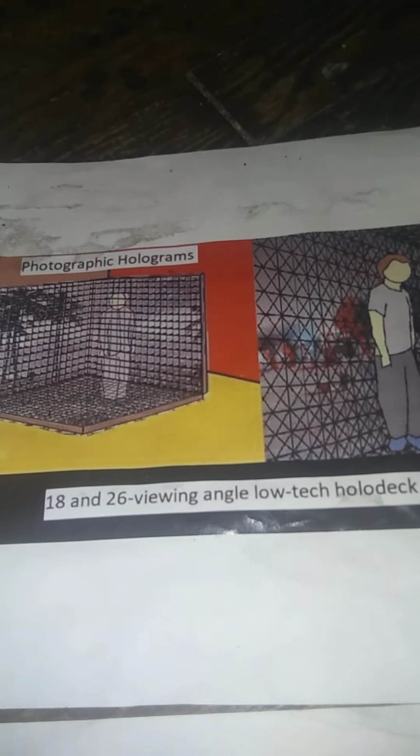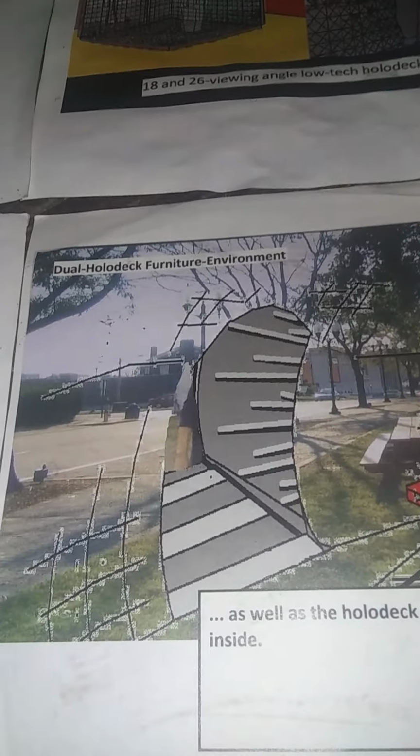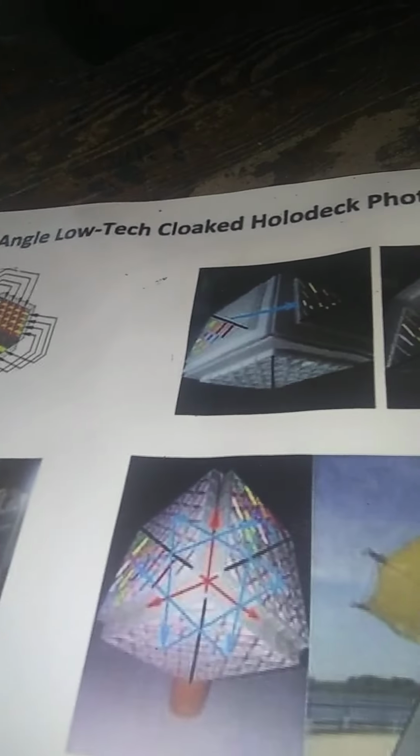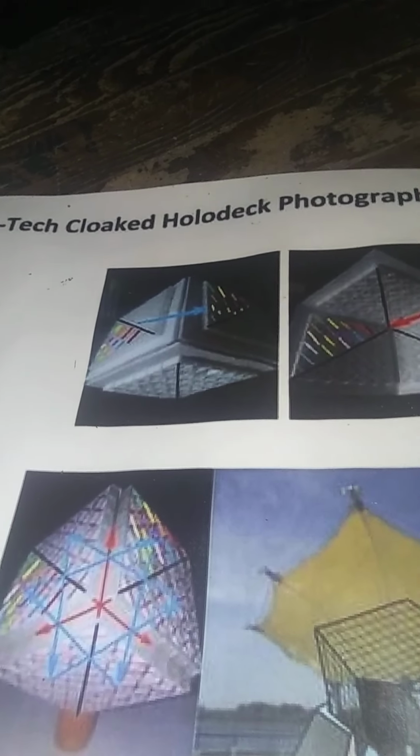The relationship between photographic holograms, both 18 viewing angle and 26 viewing angle, 26 viewing angle being the better photographic hologram than the 26 viewing angle of a box. And the hologram that is cast through telepresence is that for photographs, you don't need a double interface because you're dealing with light, still light, or still images, photographs. You're not dealing with transmitted light, televised light, and televisual information.